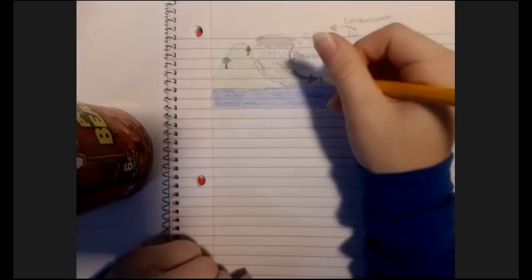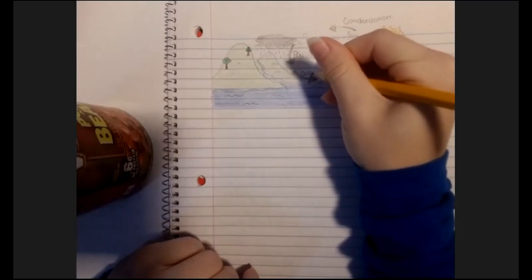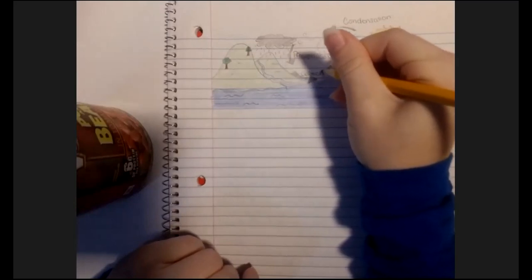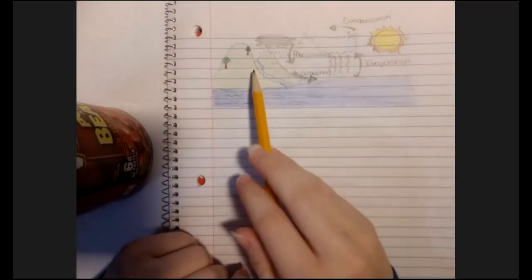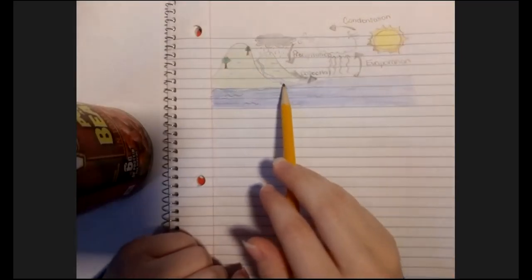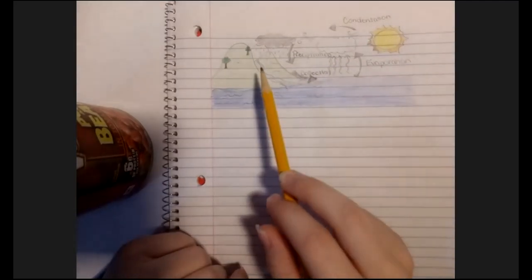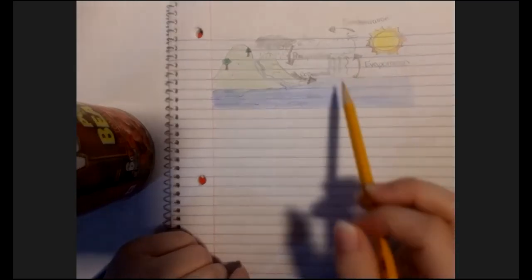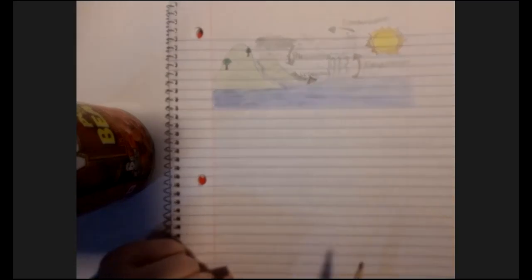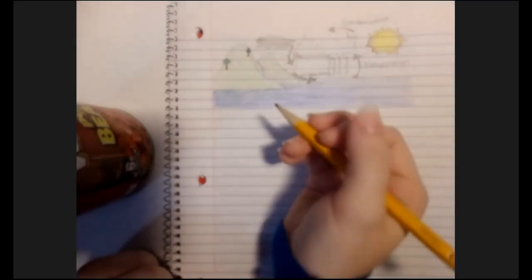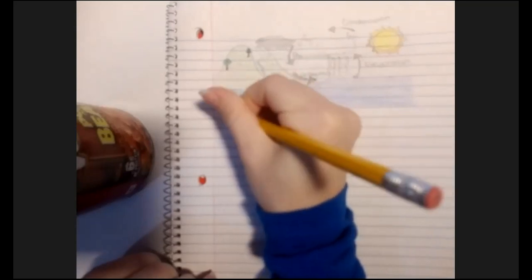And this last arrow is when the collection phase happens. I drew a river down this mountain to remind me that collection can happen in many different ways, like rolling down the soil, absorbing in the ground, or falling directly into the ocean. Finally, I'm going to label this whole picture as the water cycle.